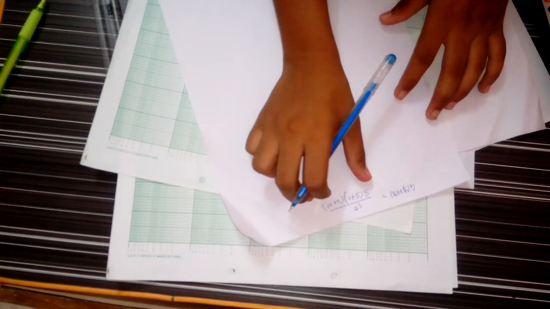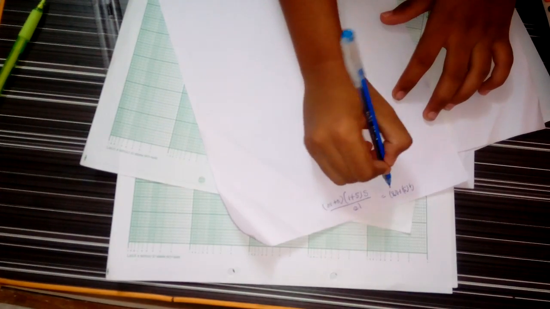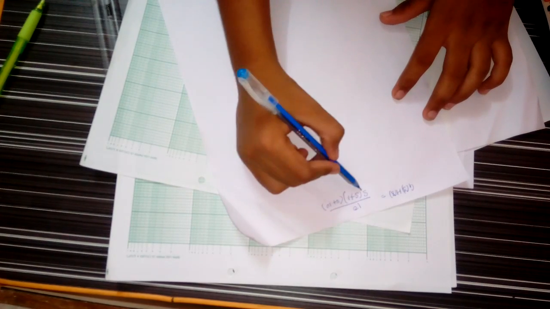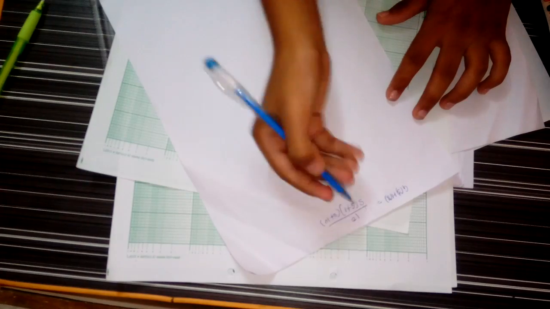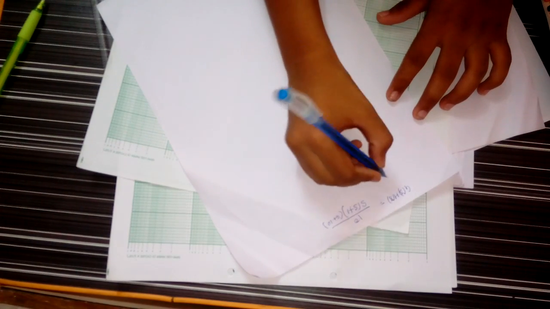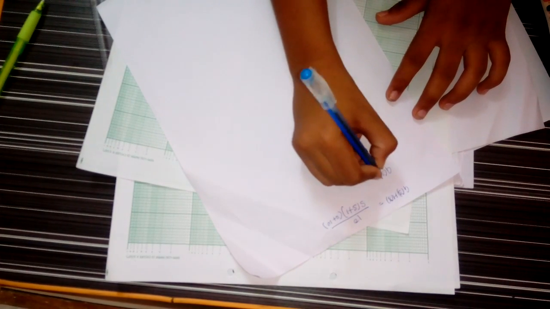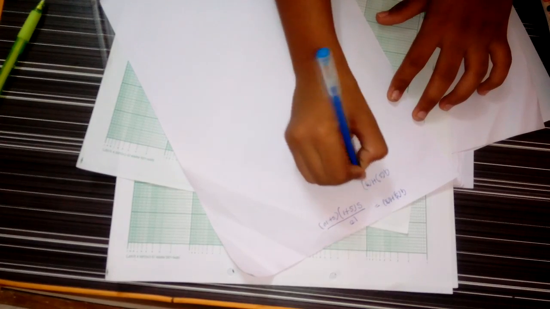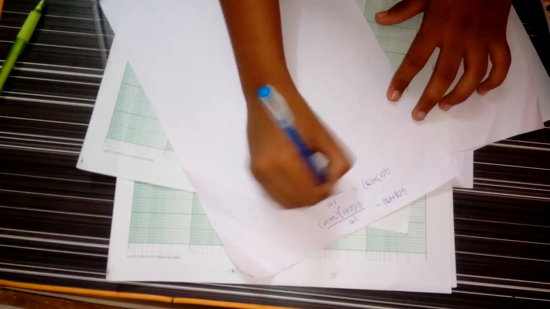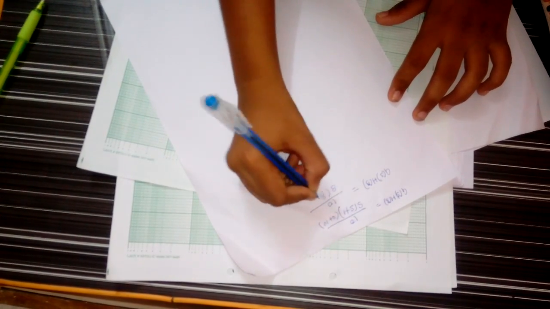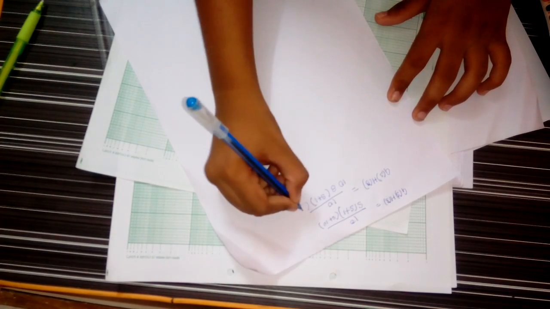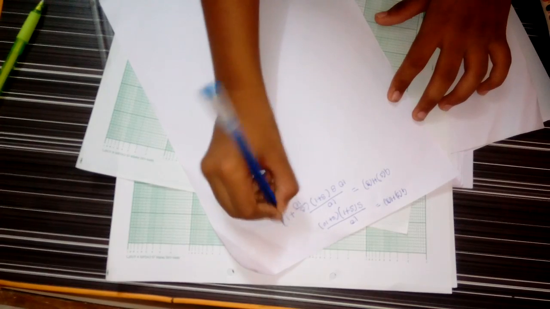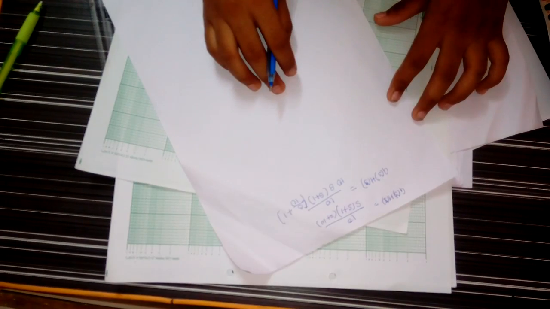Okay, let's take one sum. Consider this sum, a function G(s)H(s) equals 10 upon s(s plus 10). Alright. So first we will convert it into a standard form. The standard form is G(s)H(s) equals 10 upon 10 s (s/10 plus 1) ... s times (s upon 10 plus 1). This is a standard form. Alright.